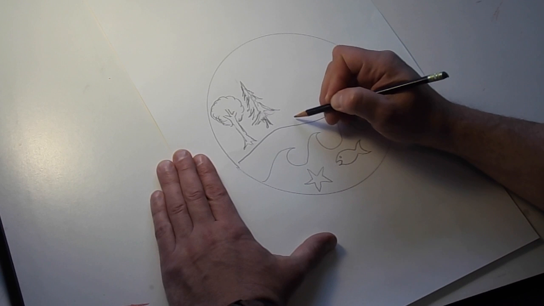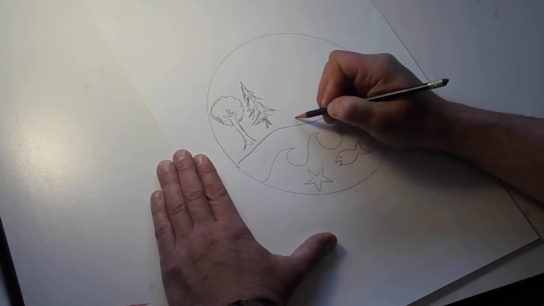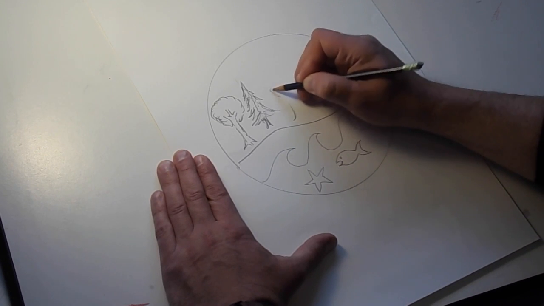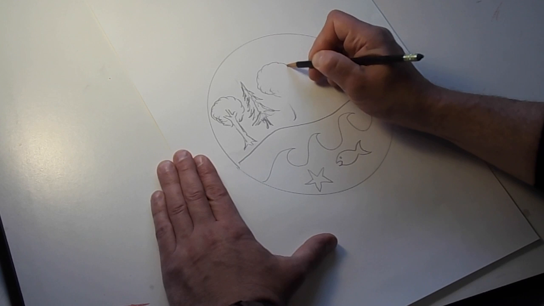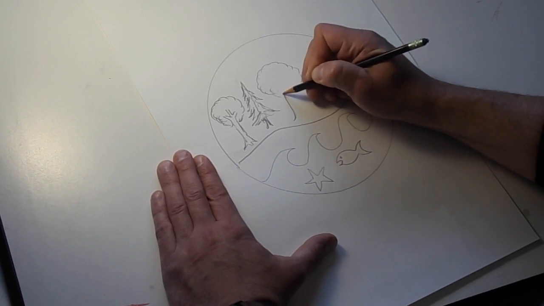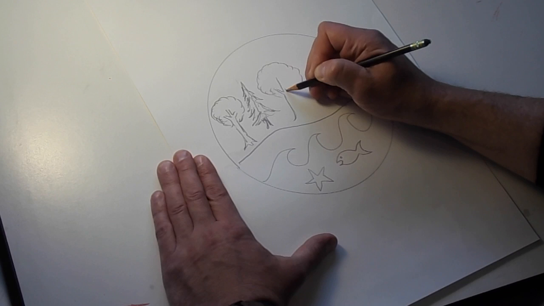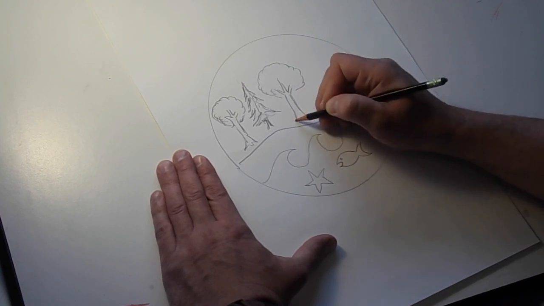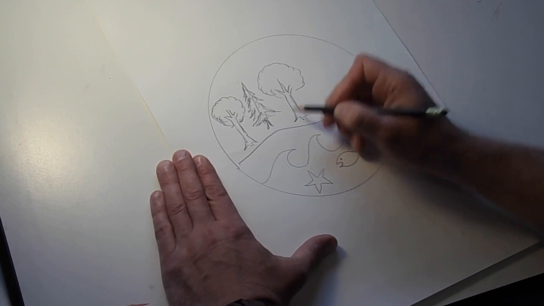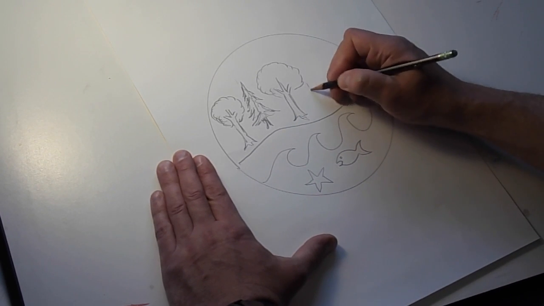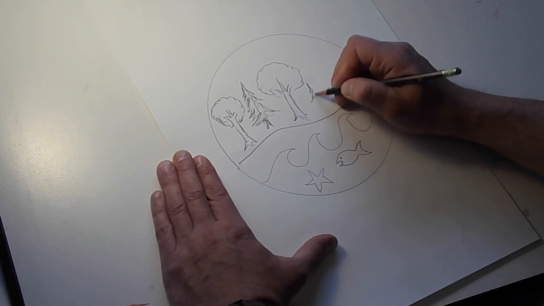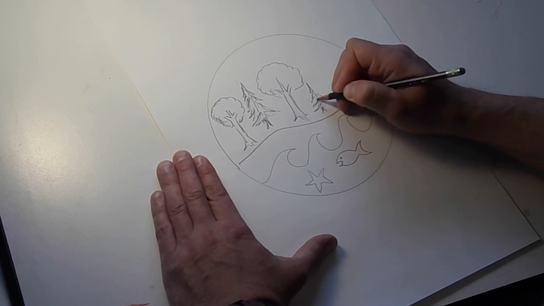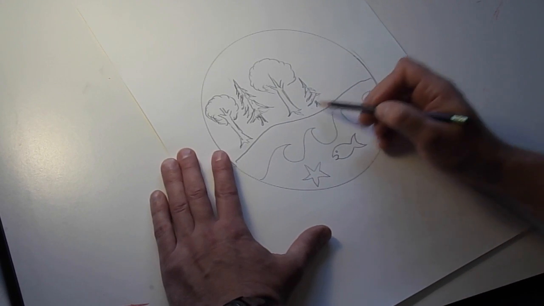And some more trees here. Do another big one here. Little pine. Like that.